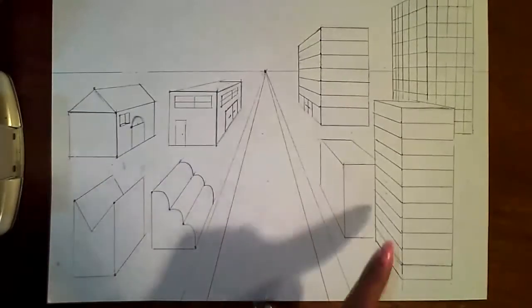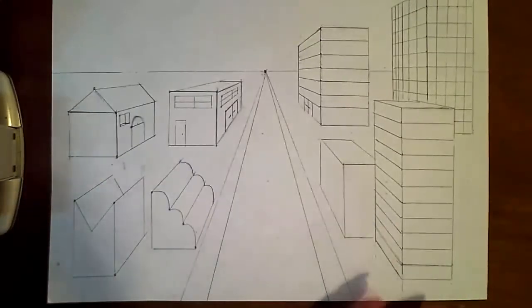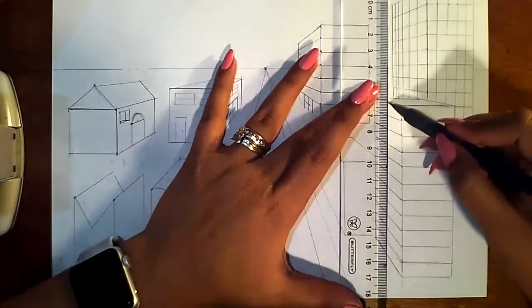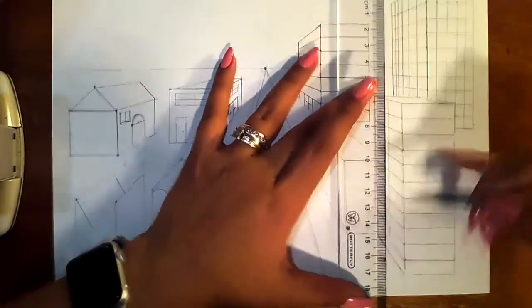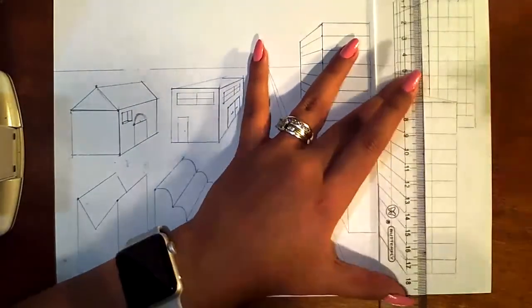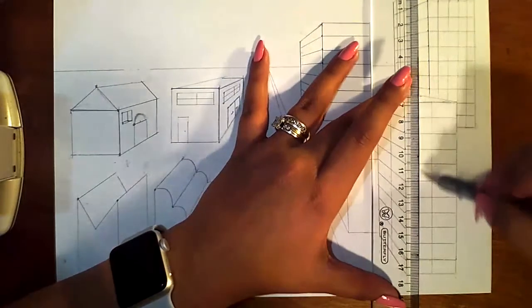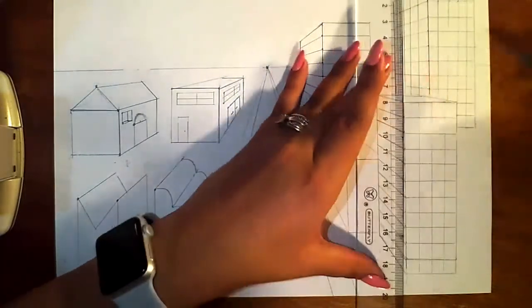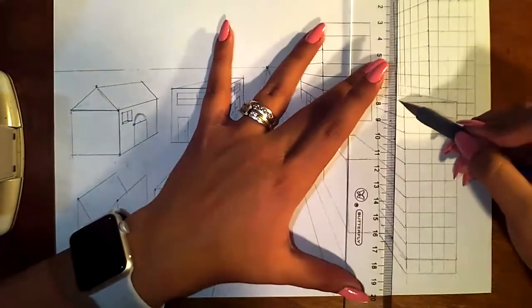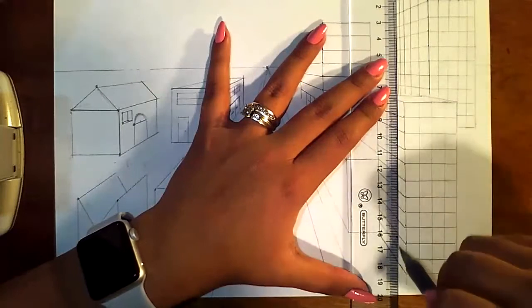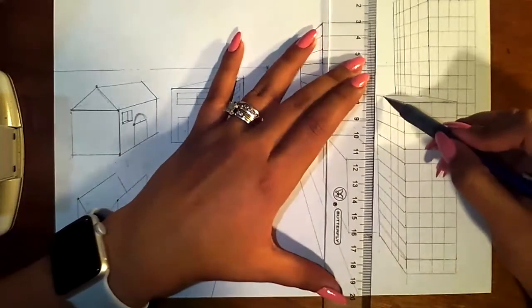So what I'm gonna do right here, if you want to make, I'm gonna go ahead and make a line in the middle. And I'm going to make a line in the middle. I'm going to make another line right here. Another line right here. So we're basically doing the same thing as we did here. A line right here.